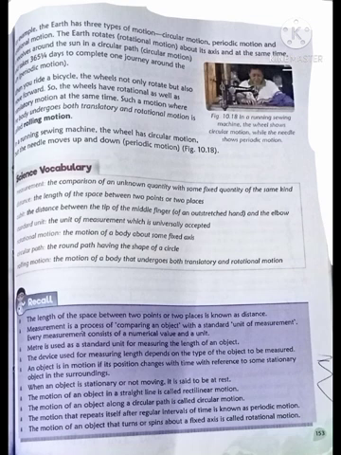Science vocabulary, it means keywords. Measurement, the comparison of an unknown quantity with some fixed quantity of the same kind. Distance, the length of the space between 2 points or 2 places. Cubit, the distance between the tip of the middle finger of an outstretched hand and the elbow.